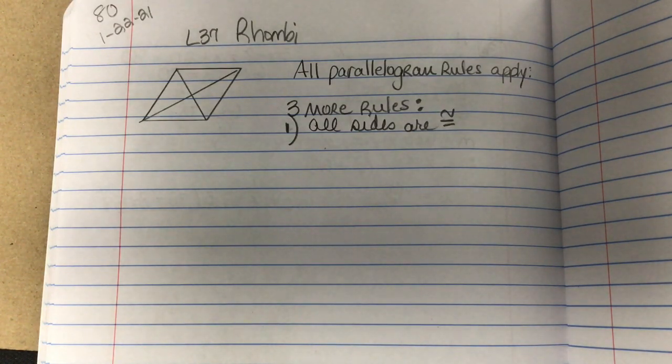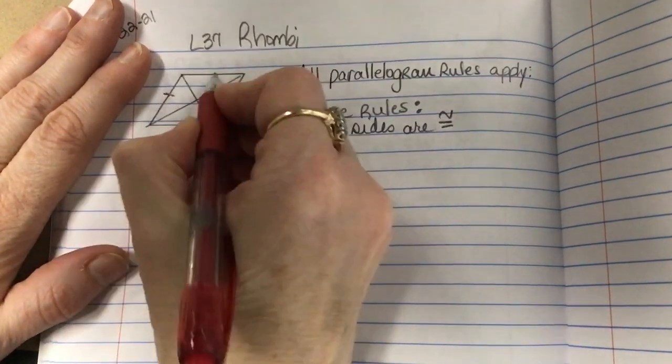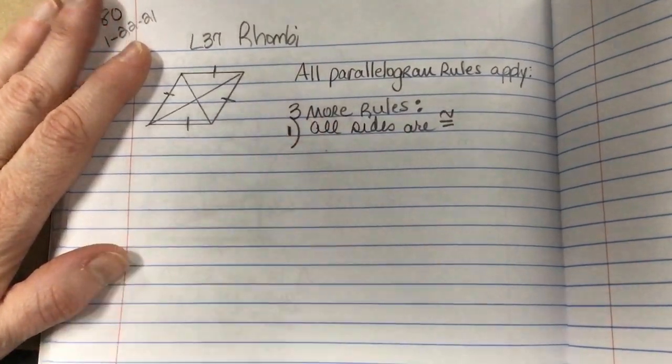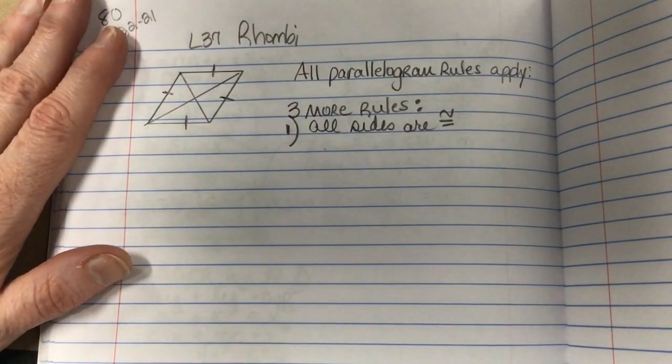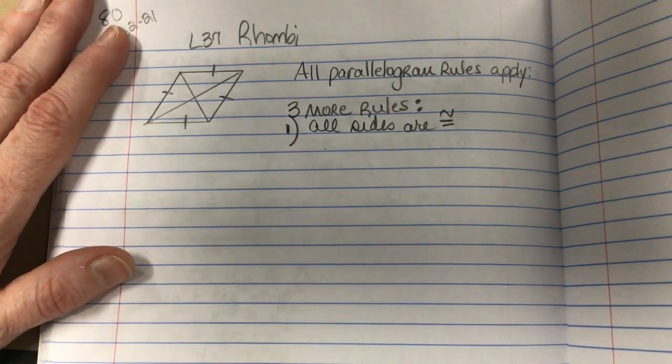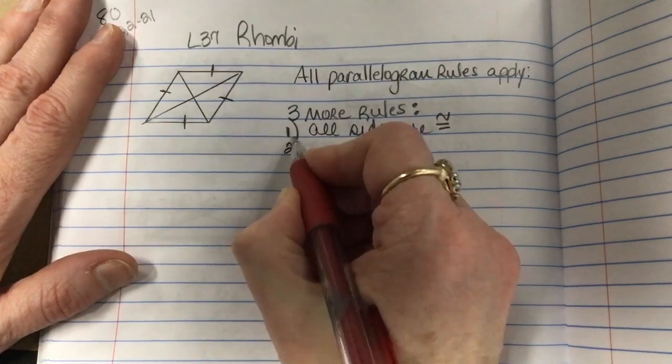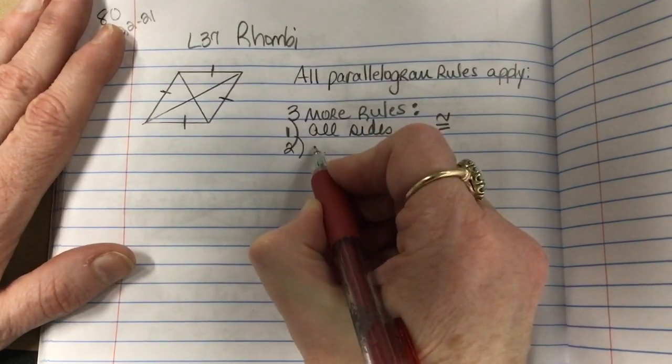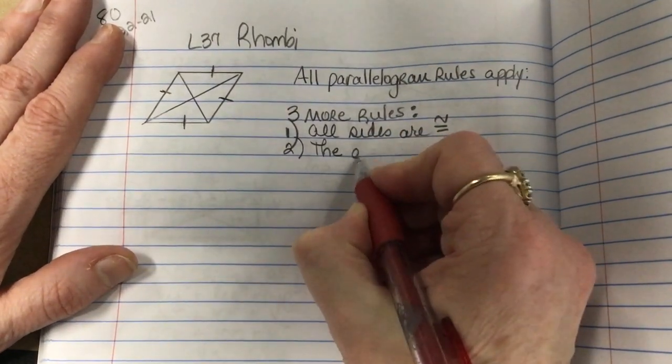But if you just look at the picture of a rhombus, you go, well, that's just a parallelogram. But it's a special parallelogram because it's like a square pushed over on its side. So all the sides are the same. So let's mark that. Okay, so now if you know one side, you know all of them. And this is one some people struggle with. Number 2 is the diagonals are perpendicular.